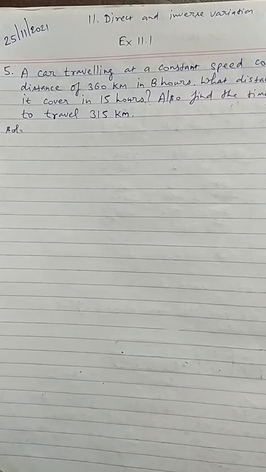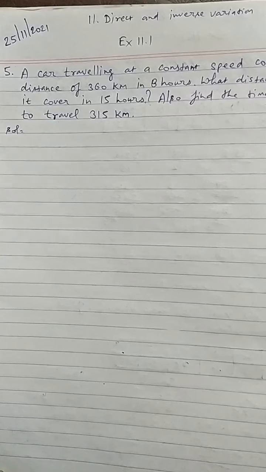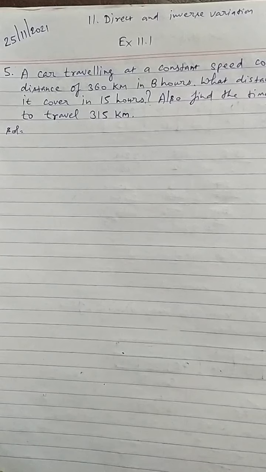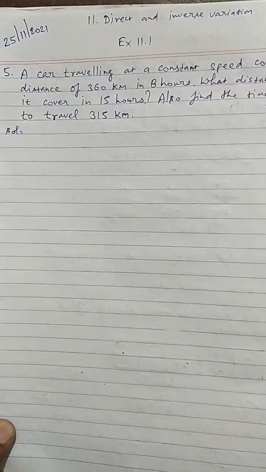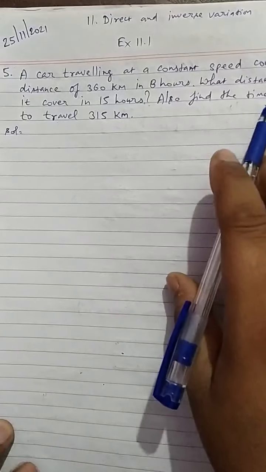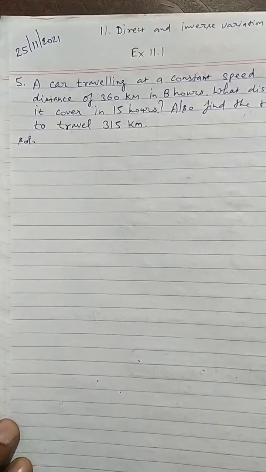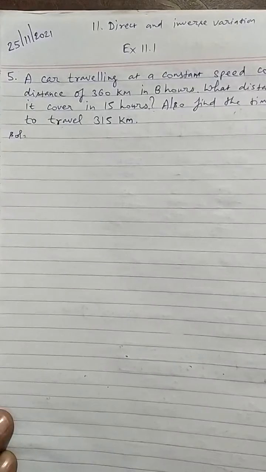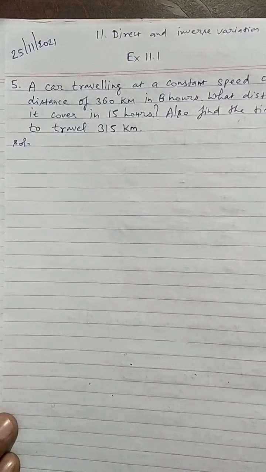Dear students, today we are going to continue exercise 11.1. I am taking question number 5. A car traveling at a constant speed covers a distance of 360 kilometers in 8 hours. What distance will it cover in 15 hours? Also find the time taken to travel 315 kilometers.